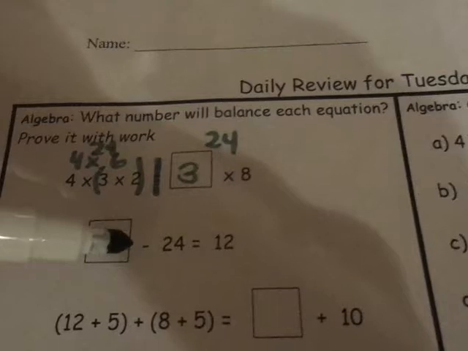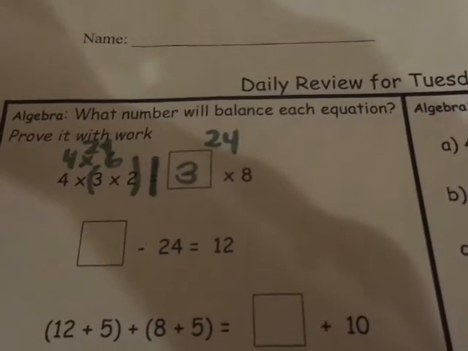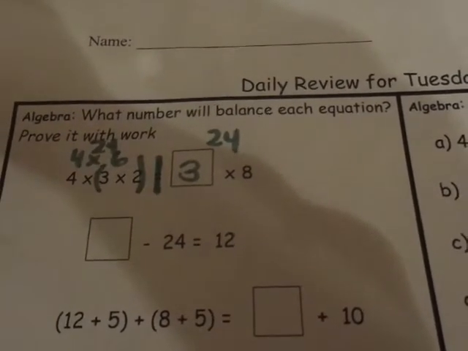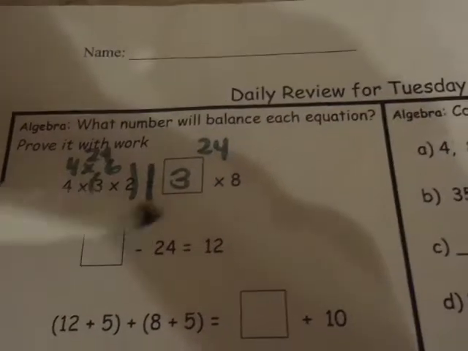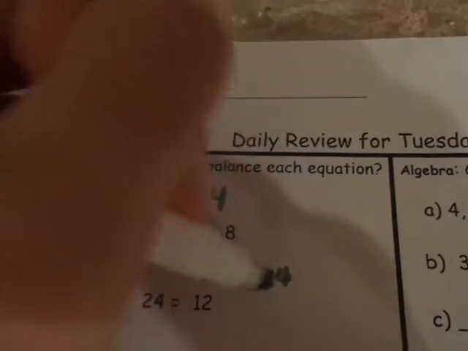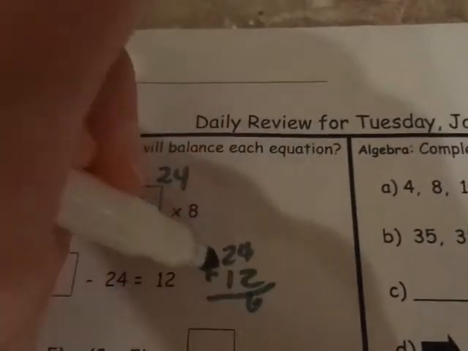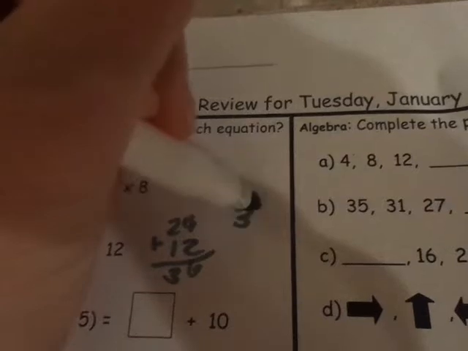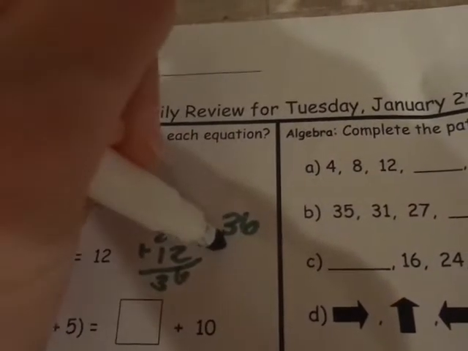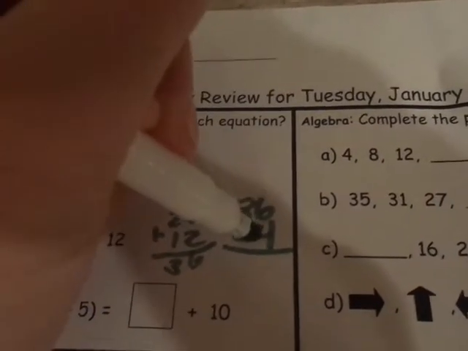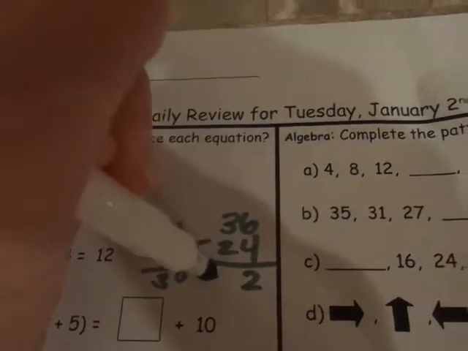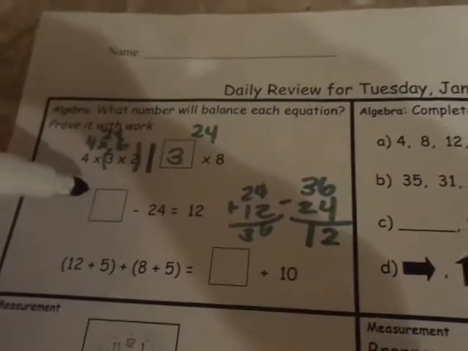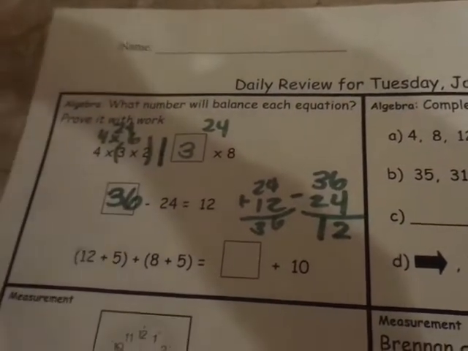Alright, so we have blank minus 24 equals 12. So we have to figure out what goes in that blank. Well, if I add these two together, that will give me my answer. 4 plus 2 is 6. 2 plus 1 is 3. So let's try it. Let's see if 36 minus 24 equals 12. 6 minus 4 is 2. 3 minus 2 is 1. That works. So 36 goes in the blank.